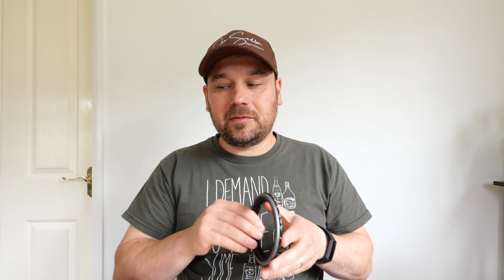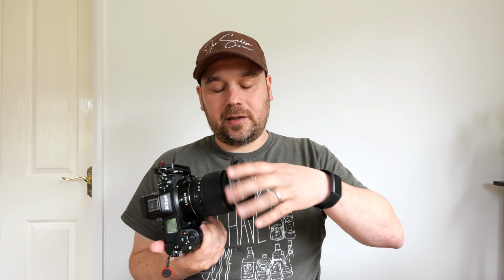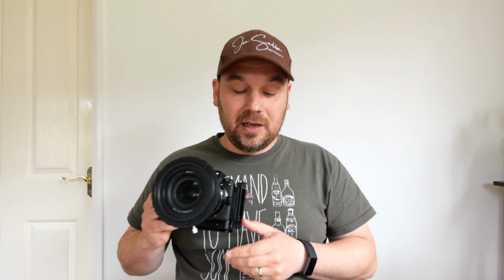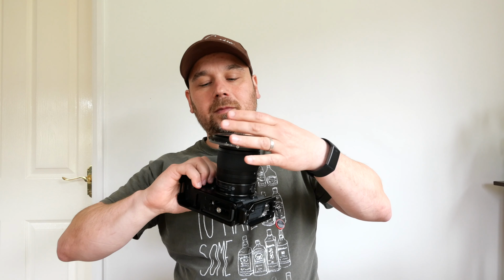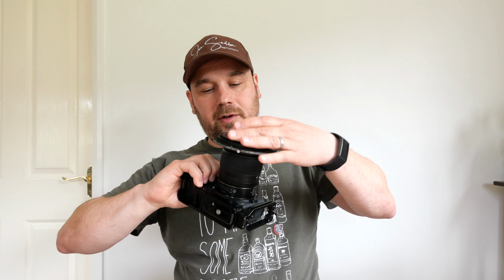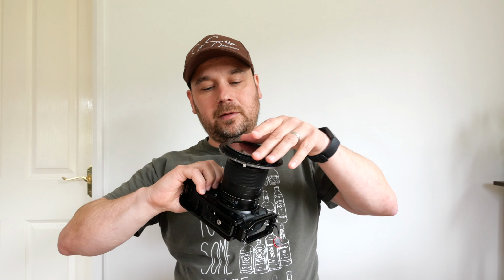So how this works is you've got your adapter ring on here, and then you screw your next piece of metal on here like so. Okay, now you've got 2 pieces of metal attached to your camera and you still don't have any filters. So the next part of the puzzle is fitting your circular polarizer, which then screws on here like so.